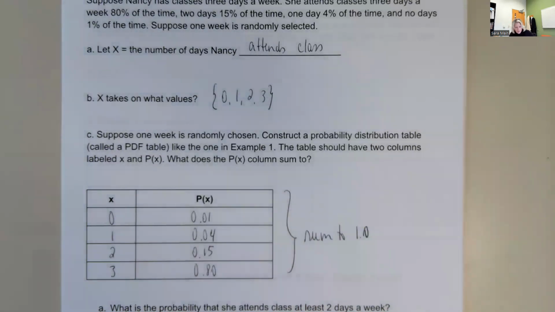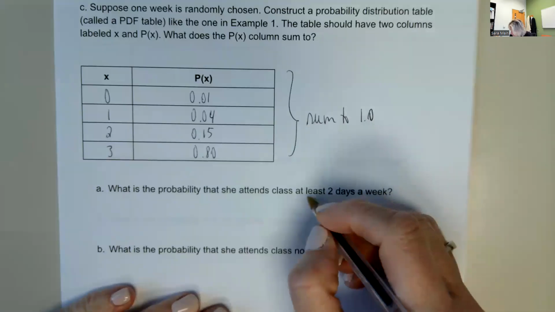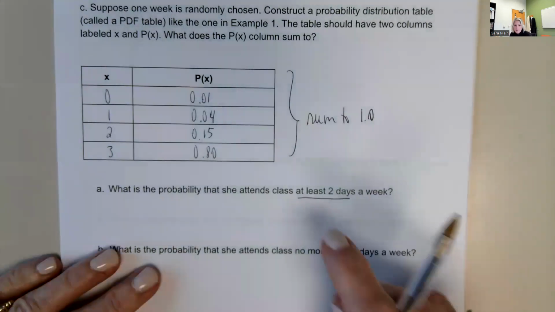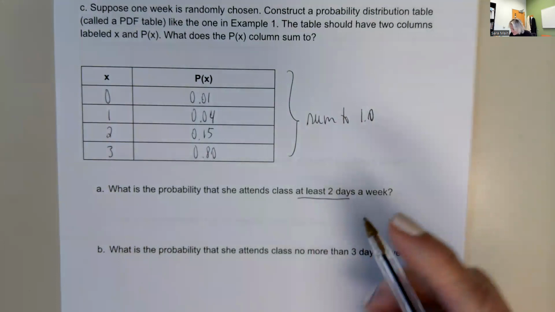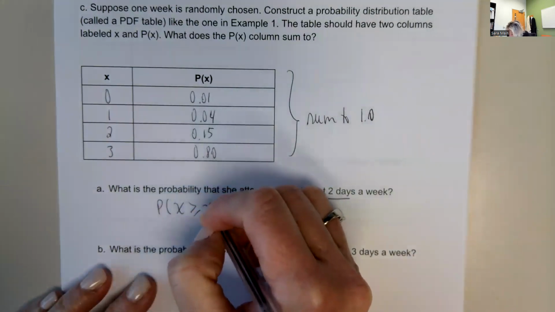So let's try to answer an individual question about this. It says, what is the probability that she attends class at least 2 days a week? So at least 2 days a week. In your formula packet for class, there is a table with different wording for these inequalities that will help you. So this would look like this. Probability of x is greater than or equal to 2.